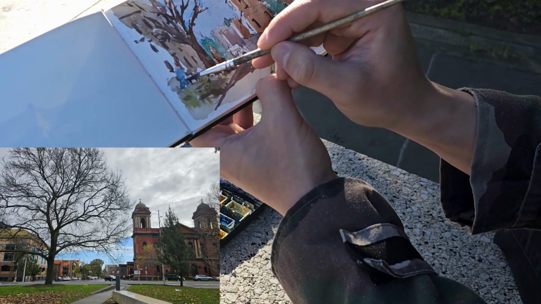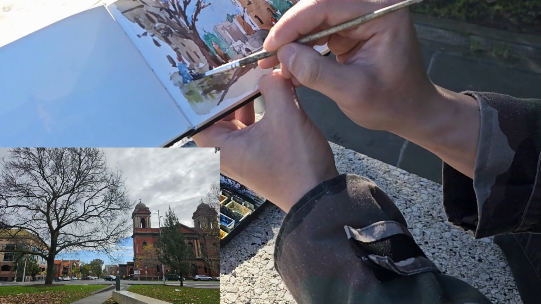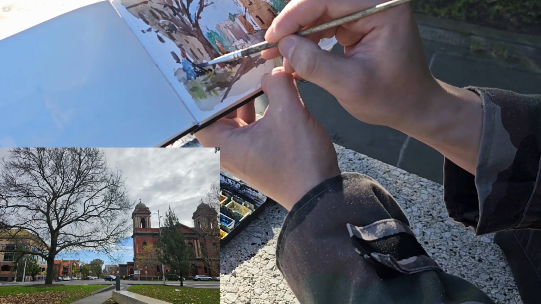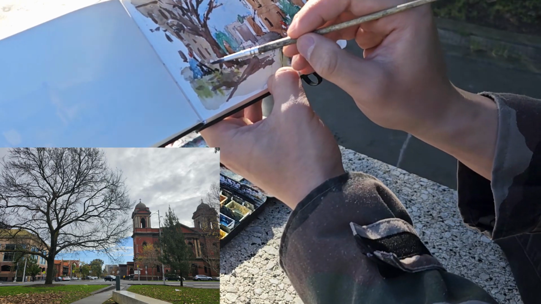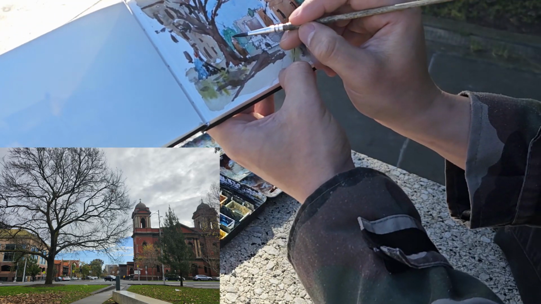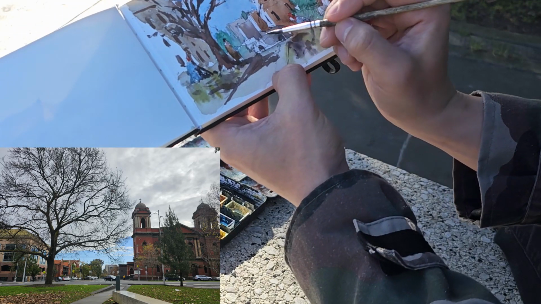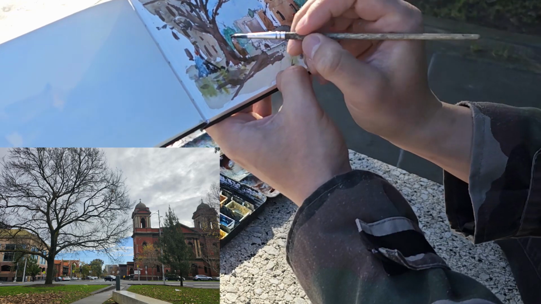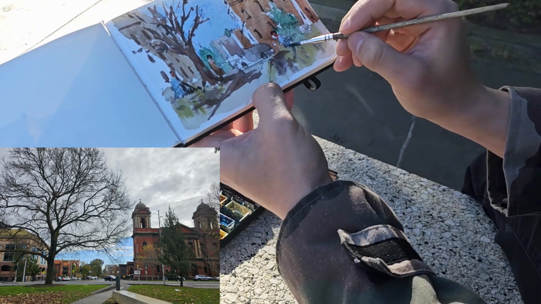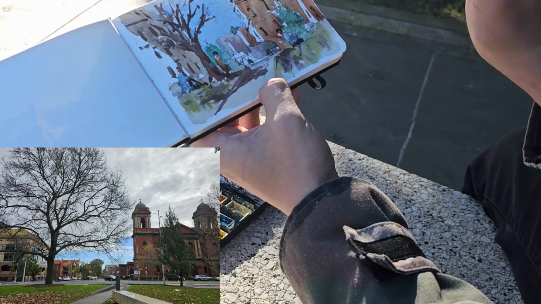I'm just trying to get in an impression of what I see. Okay, so that could be, kind of looks like she's someone pushing a pram. Just an indication for hair or something like that. There. That's a person. Okay.